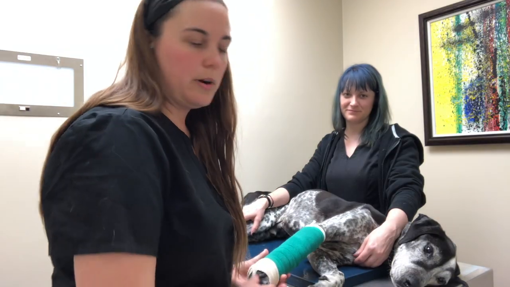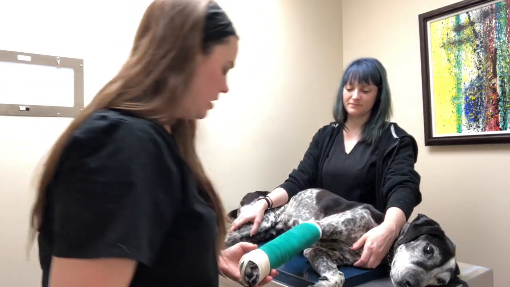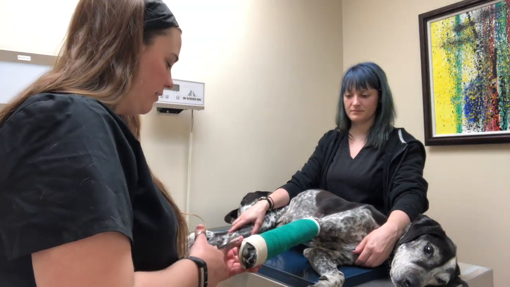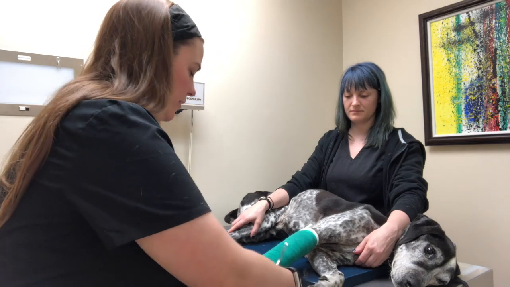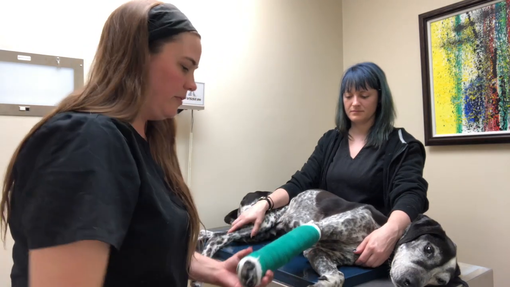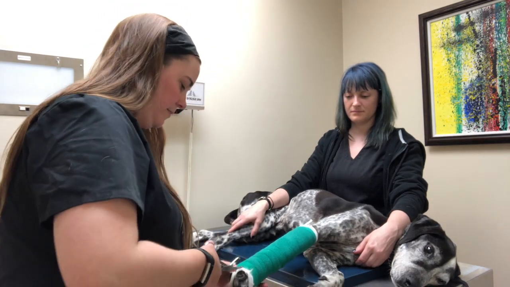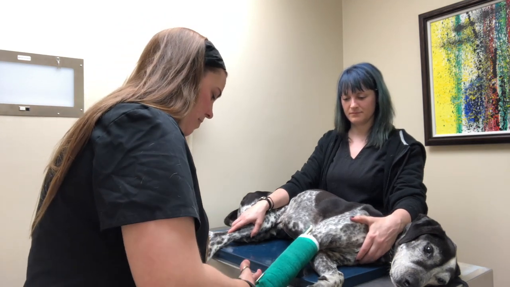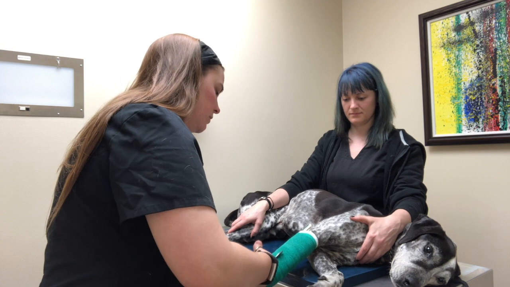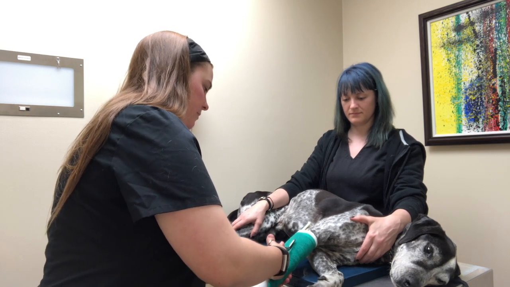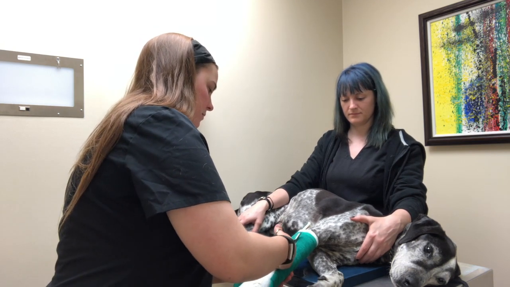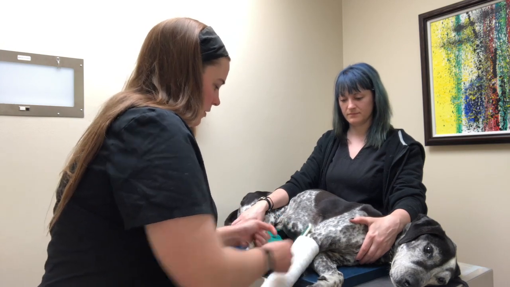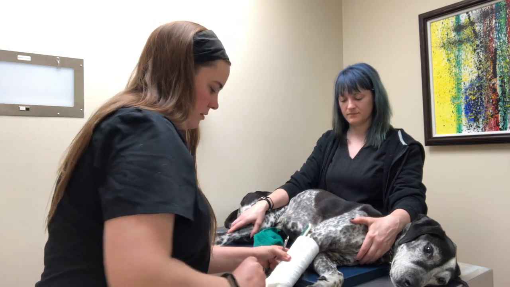So to remove our Robert Jones modified bandage, we want to do it layer by layer. So we're going to start with our first layer, our outer vet wrap. And if we can remove our tape. Stick our stirrups.